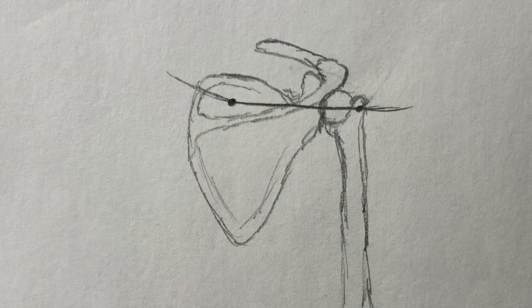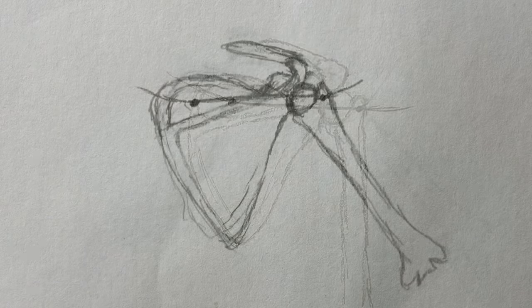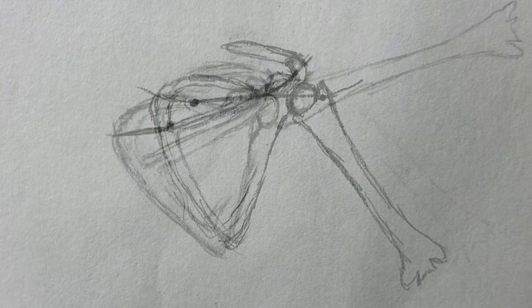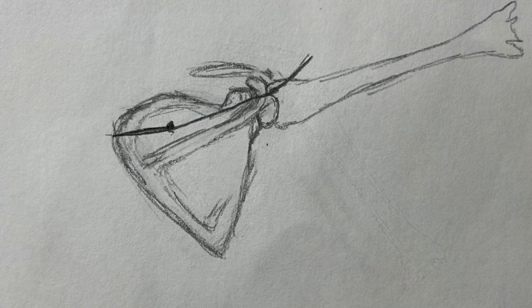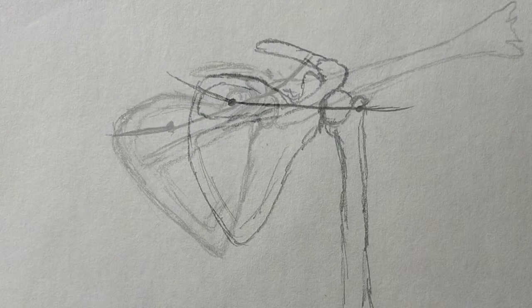Using the method described earlier, if we pull on the end of the string where the two attachment points of the muscle are connected, then the humerus bone moves upwards to the side. This action we know is abduction of the shoulder joint.